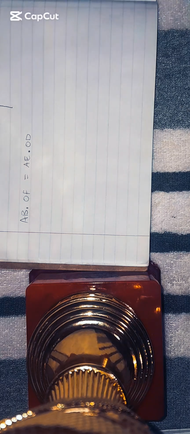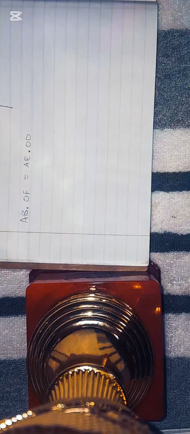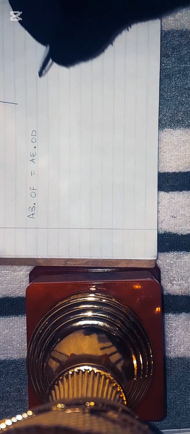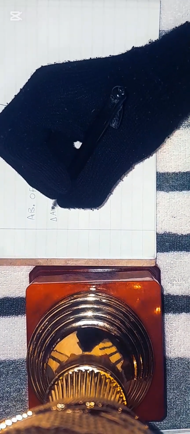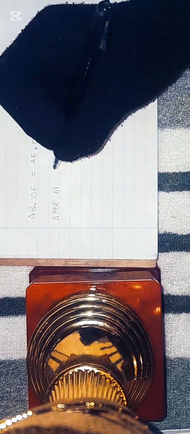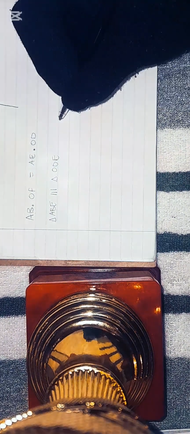Okay, so since this is what we are trying to prove, let me just put down "it must be closed" now, so that you can see that. So let me just put down the information that says triangle ABE is congruent to triangle ODE. So we have proven that.